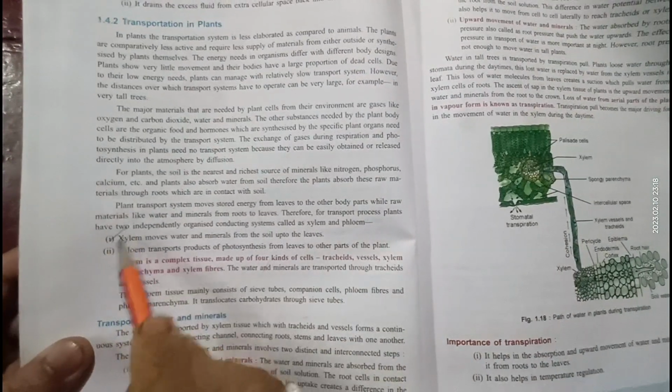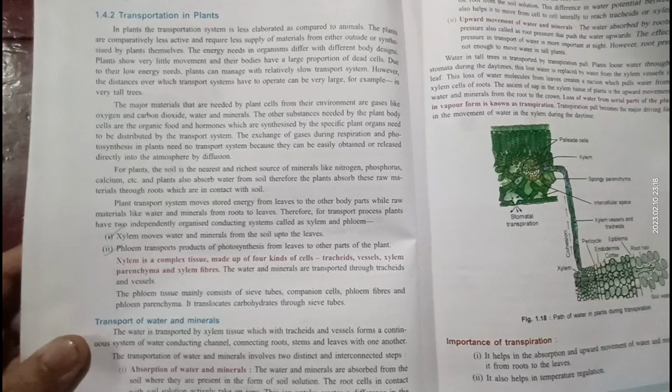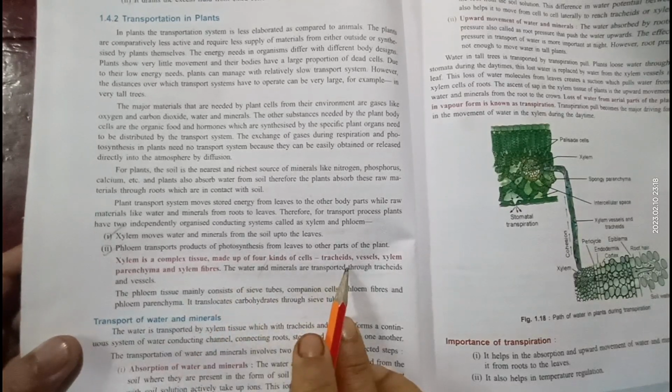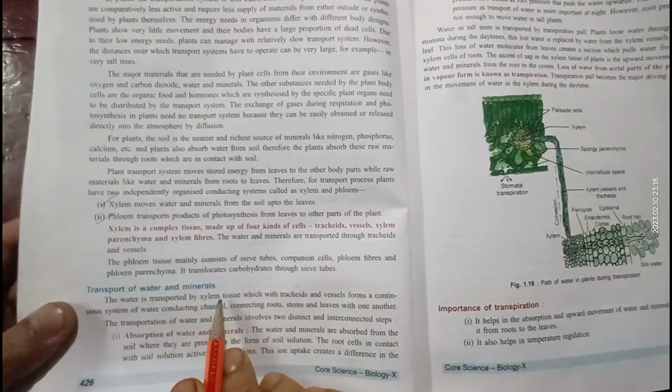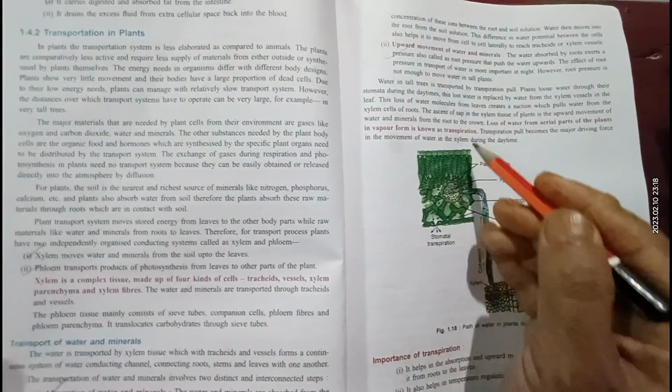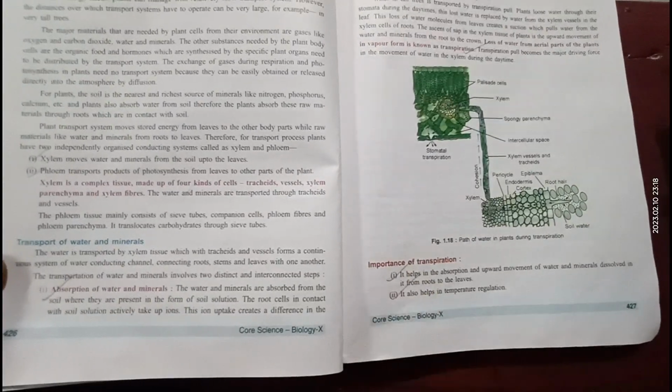Now, among transportation in plants, these points are important. Point number 1, point number 2, function of xylem and phloem along with their components. Now, transport of water and minerals. Here these 2 points, just go through. From here, definition of transpiration. Importance of transpiration is given here.